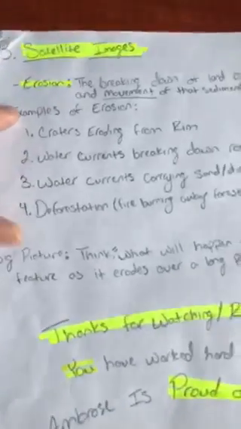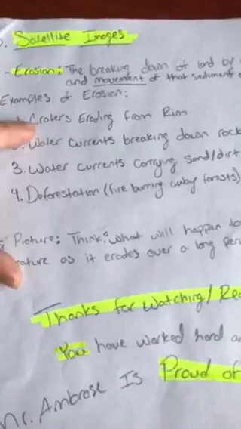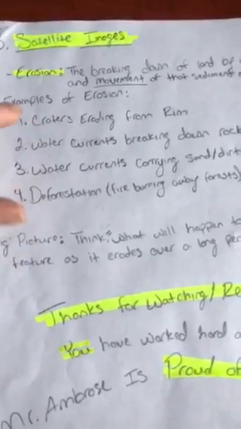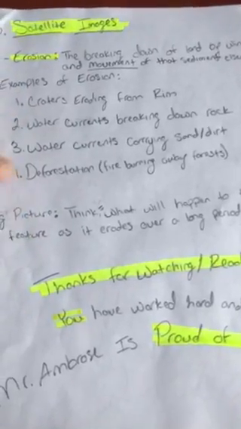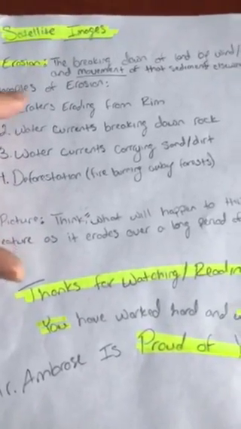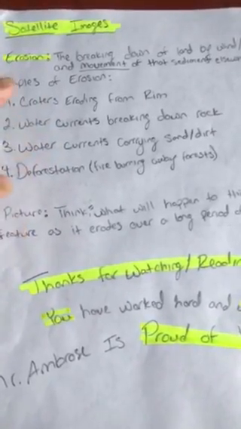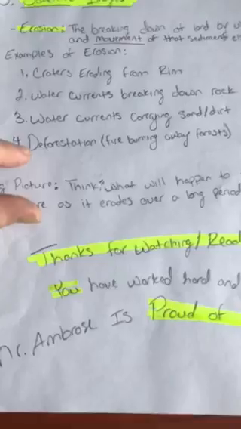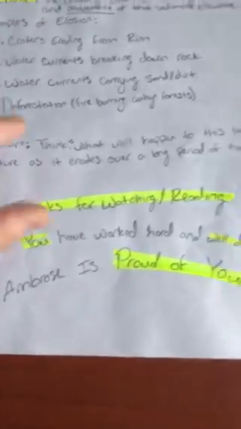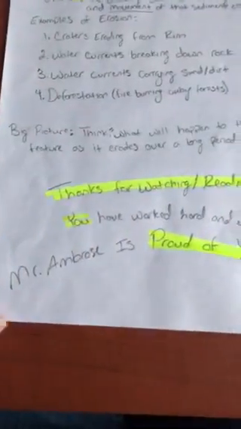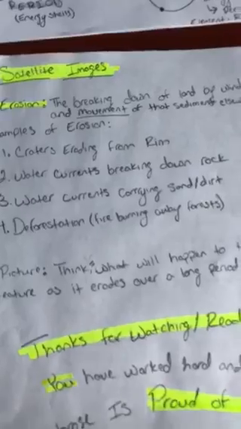Some examples of erosion and landforms that can erode: craters eroding at the rim. We can think about what would happen there over a long period of time to change the visual of a crater. Same thing with water currents breaking down rock, water currents carrying sand or dirt, sediment that I was speaking of before. Deforestation could be another example of erosion. In the big picture, think what will happen to this land feature as it erodes over a long period of time. That's our main point with satellite images.